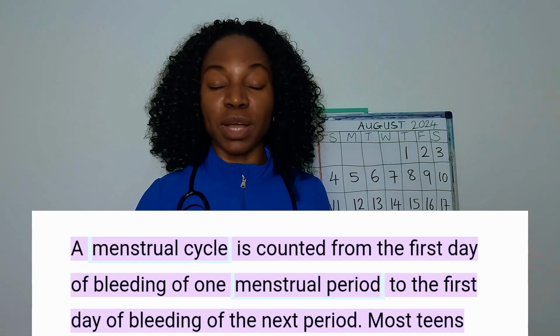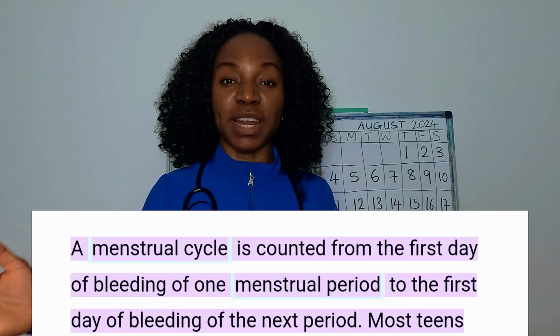I'm going to show you how to calculate your cycle length and how to know when to expect your next period. According to the American College of Obstetricians and Gynecologists, the period cycle or menstrual cycle is calculated from the first day of your menstrual period to the first day of your next menstrual period.